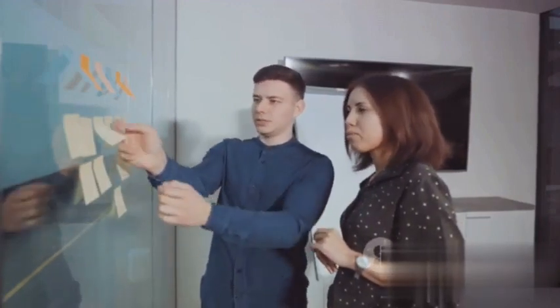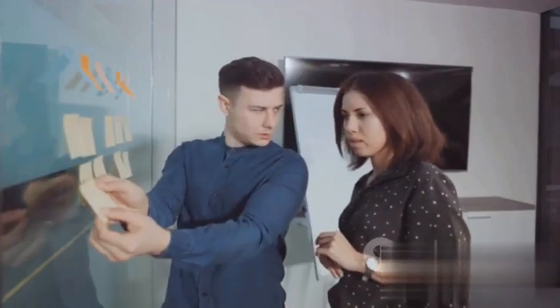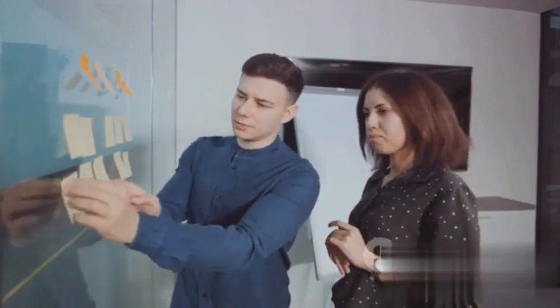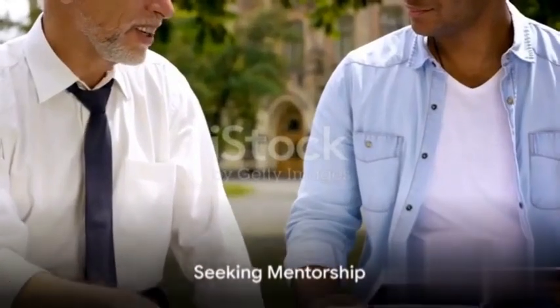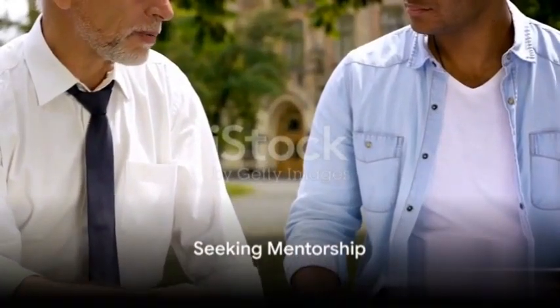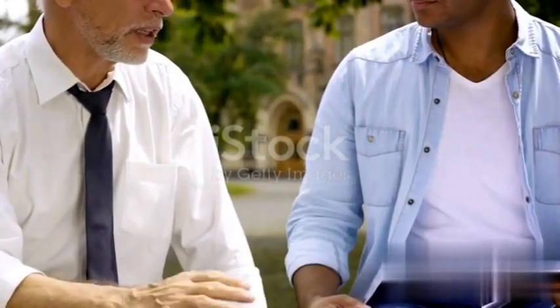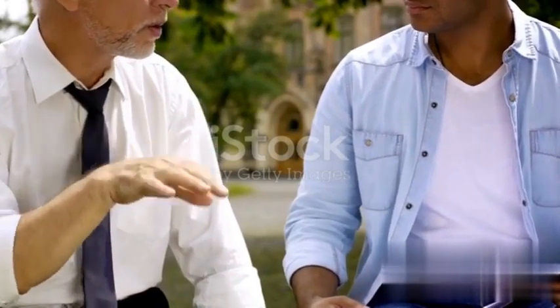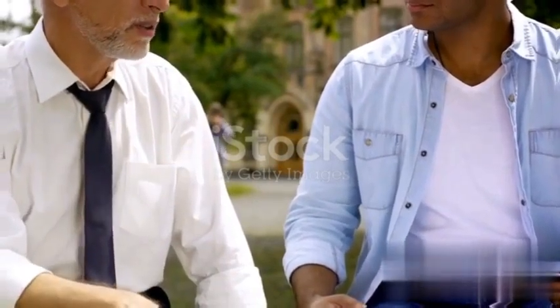Create a timeline. List the resources and tools you'll need, outline tasks and responsibilities, and consider potential risks and how to mitigate them. If possible, choose a mentor or advisor who can guide you through the process. Their expertise can provide invaluable insights and help keep your project on track.